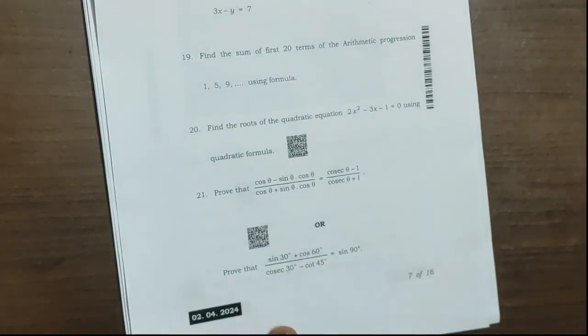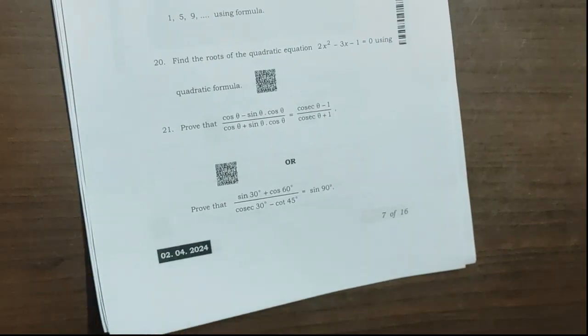Now let us focus on the 21st question. This question comes in two parts, A and B. Let us solve the first part, A. Prove that cos theta minus sin theta into cos theta whole divided by cos theta plus sin theta into cos theta is equal to cosec theta minus 1 by cosec theta plus 1.